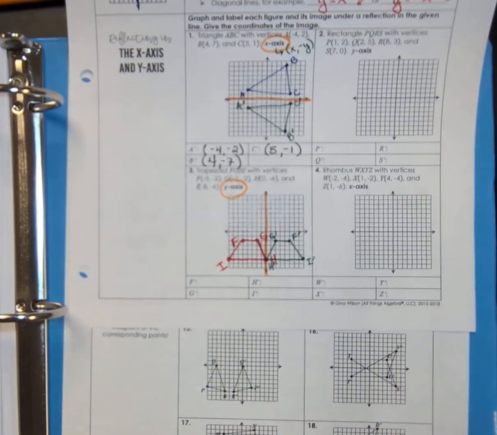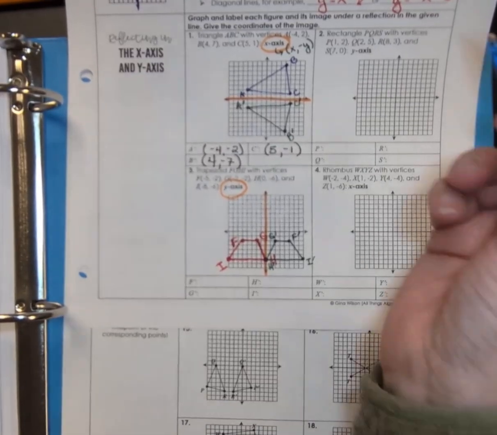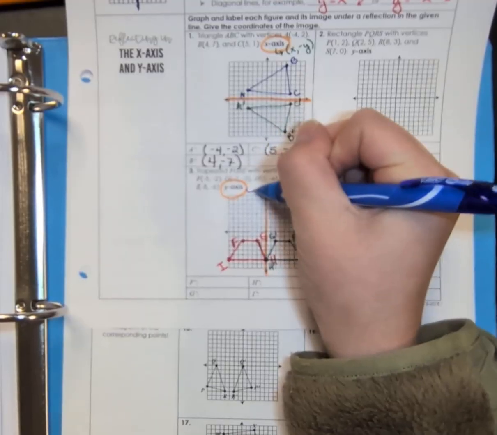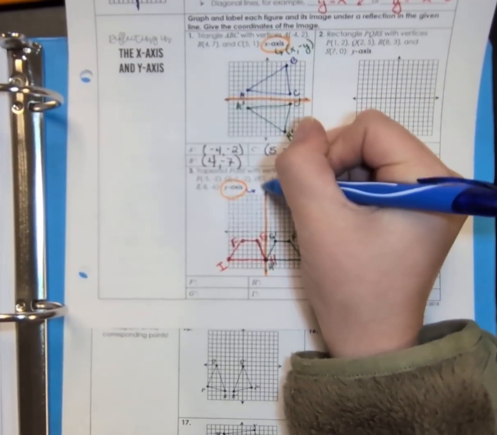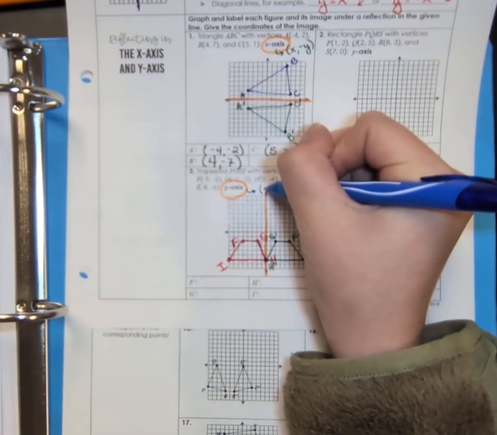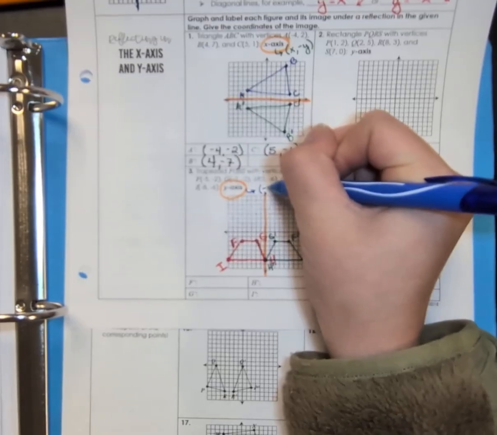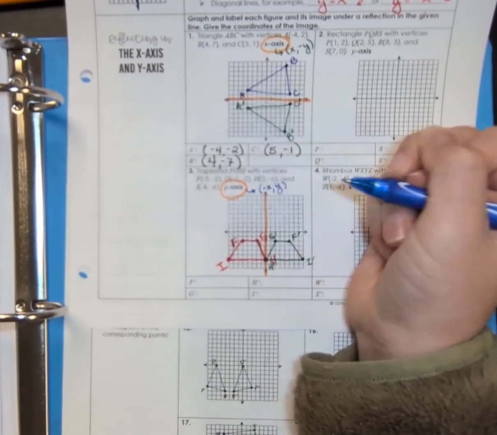Alright. So again, it should look kind of like that. And again, either using the graph or using what Pearl said for your coordinates. If you're flipping over the y-axis, you should be flipping which value? X. So the rule for a y-axis is -x, comma, y.